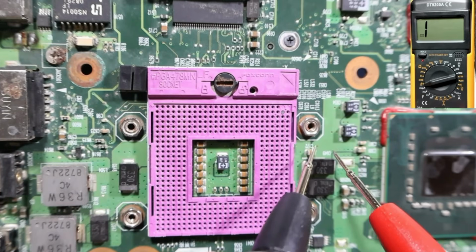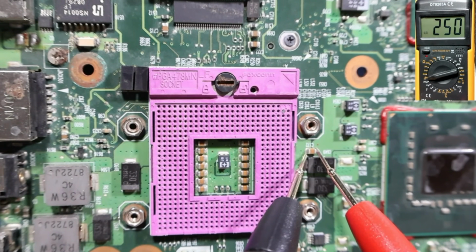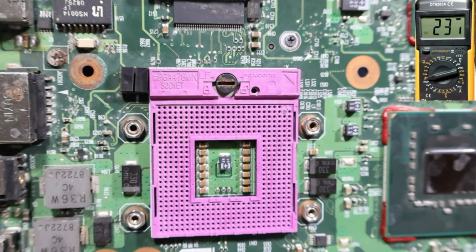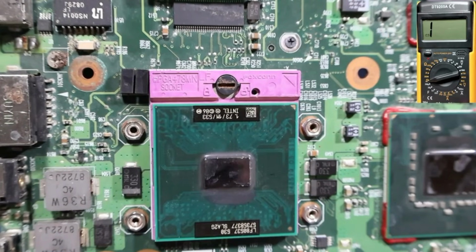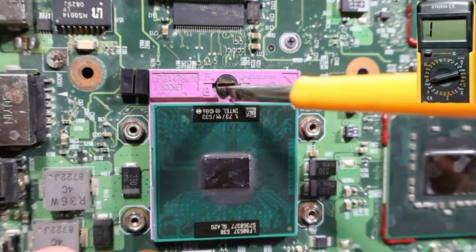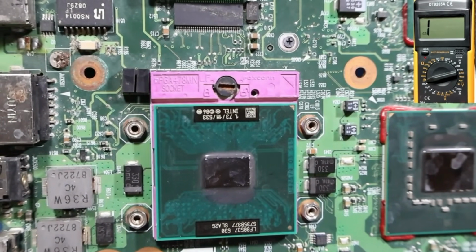Let's check again. Do you see? The continuity is gone. We have 230. If I put back the CPU, as you can see, okay, the CPU is back.